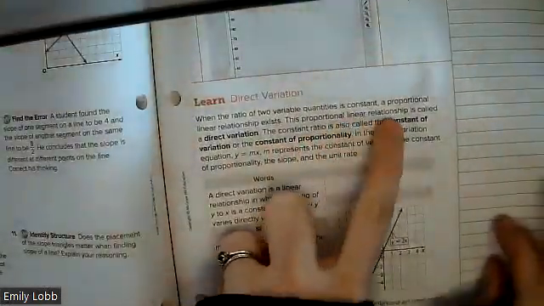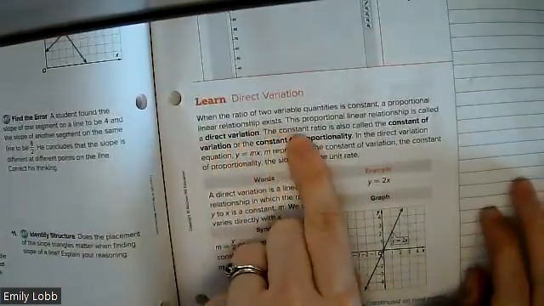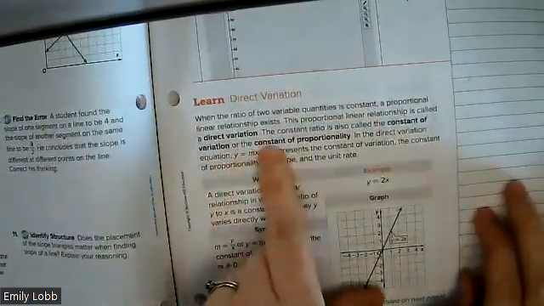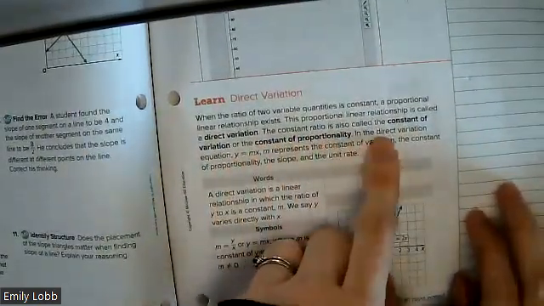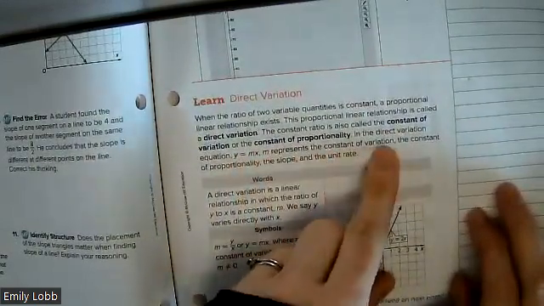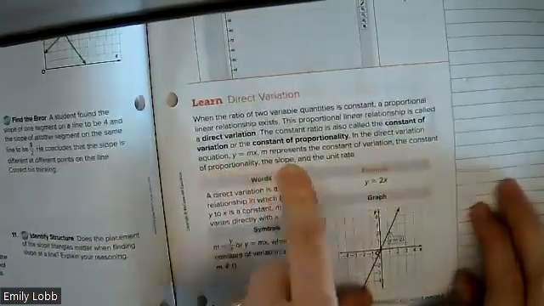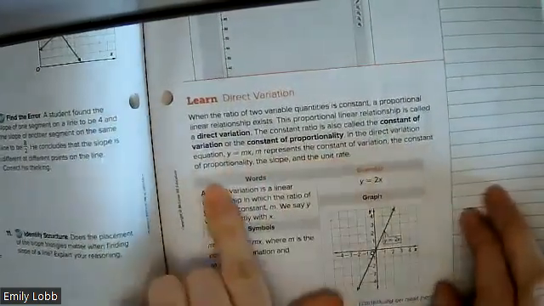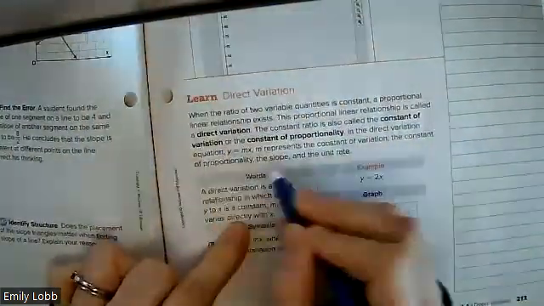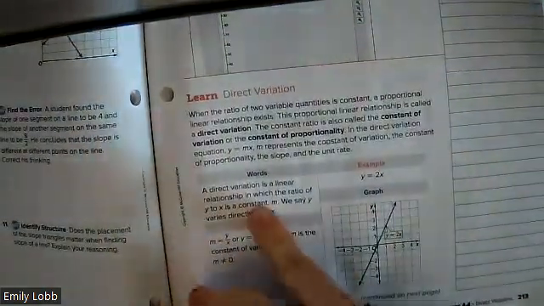So this proportional linear relationship is called a direct variation. The constant ratio is also called the constant of variation or the constant of proportionality. So in this equation, the m represents the constant of variation, the constant of proportionality, the slope, and the unit rate. So all of those things are the same, right? 1, 2, 3, 4 different names, but all the same thing in this case.